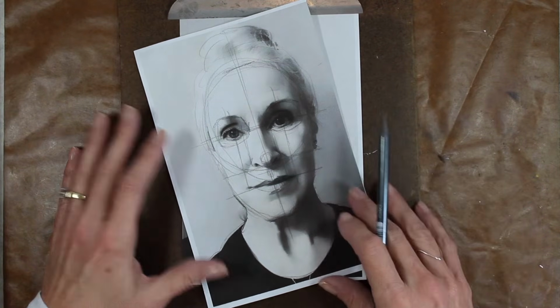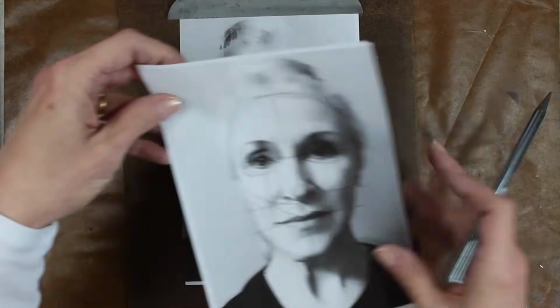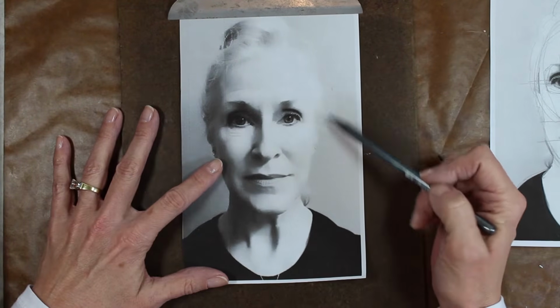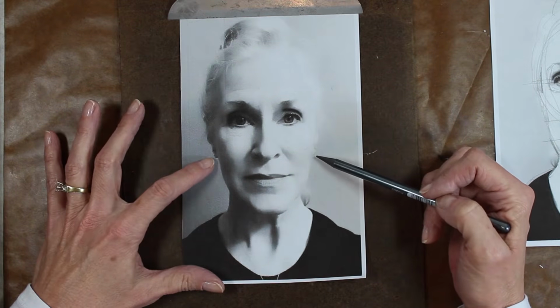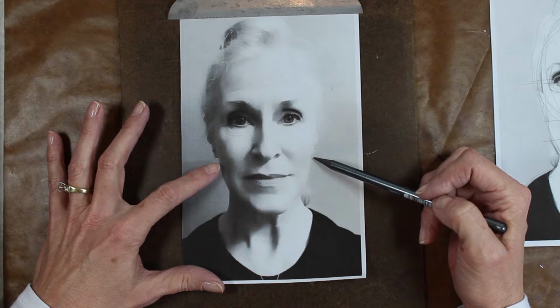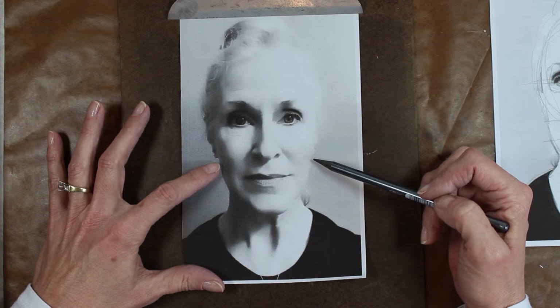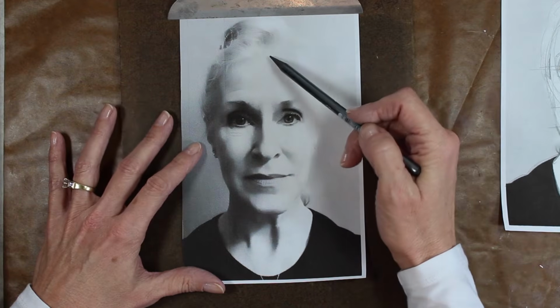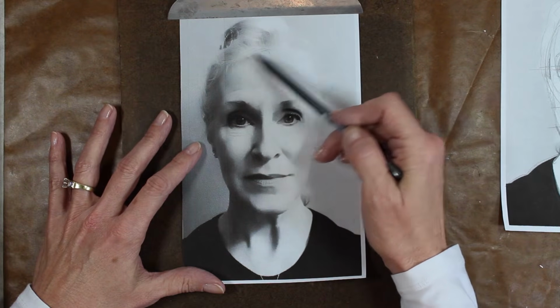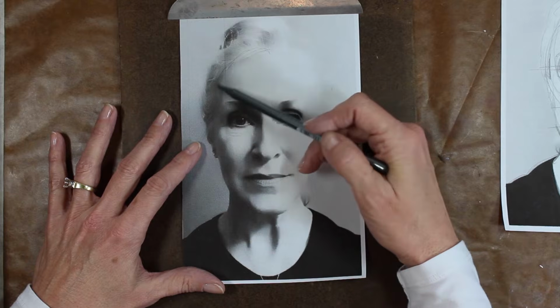So the first line that we're going to make is a circle, and the circle encompasses the mass of your head. If you were to feel on your own head, behind your ears, on the back of your head, it feels like a ball shape. Your skull, you can feel that ball shape that's in the head. So you're going to start, and I don't draw hard lines, I'm sketching.